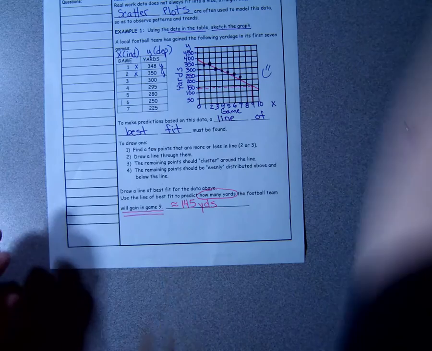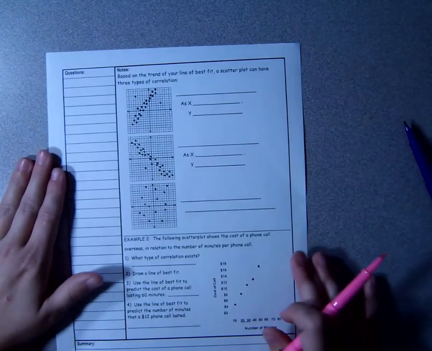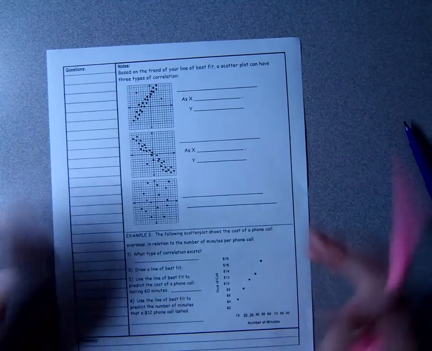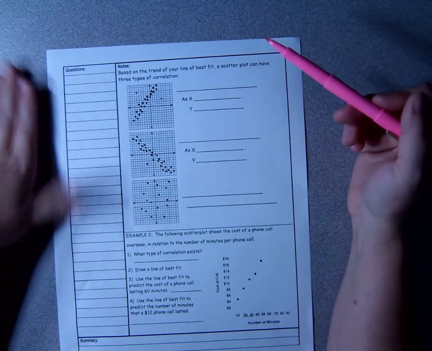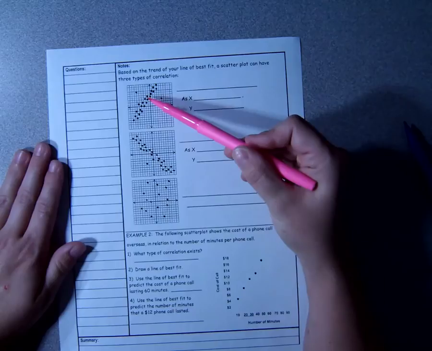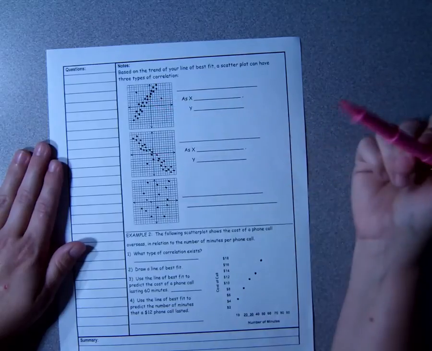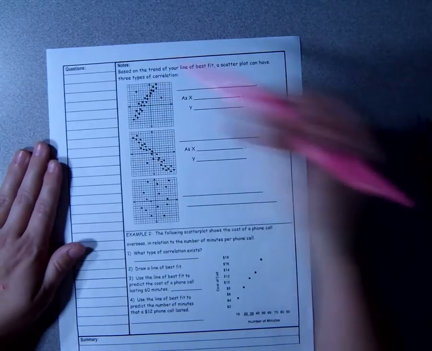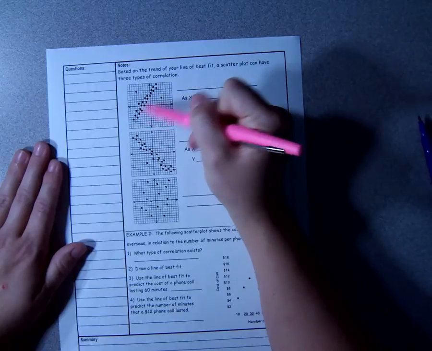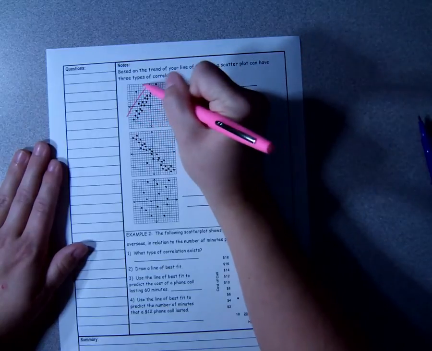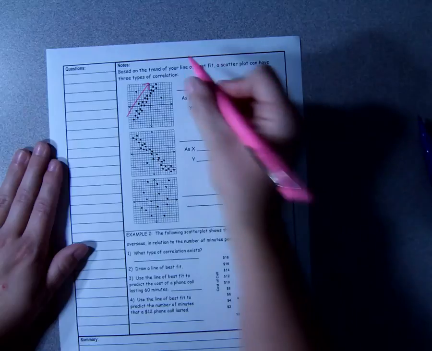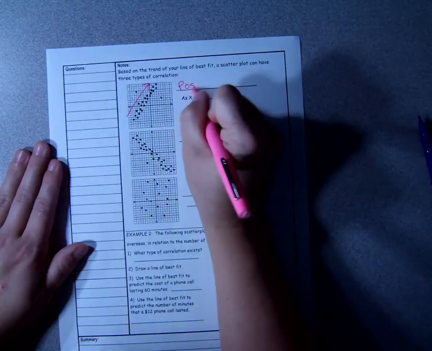All right, let's flip our paper over. So these are the three things that can happen whenever you draw a scatter plot. We can have this first picture, the second picture, or the third picture. This first picture, since it looks like the points are all going uphill from left to right, we call that positive correlation.